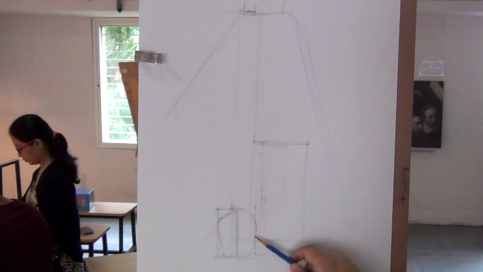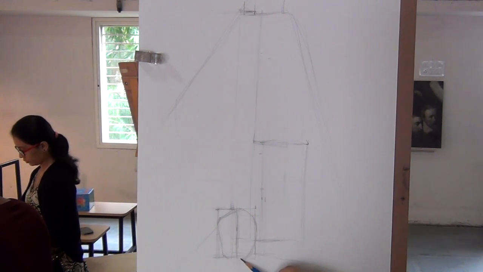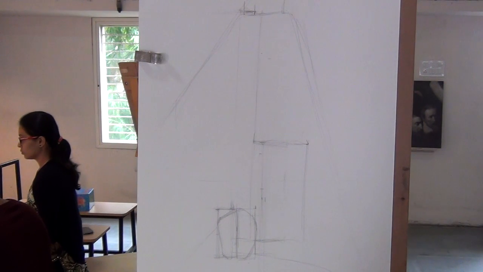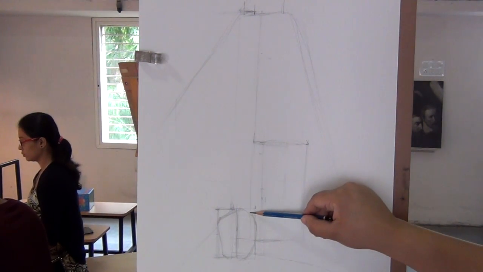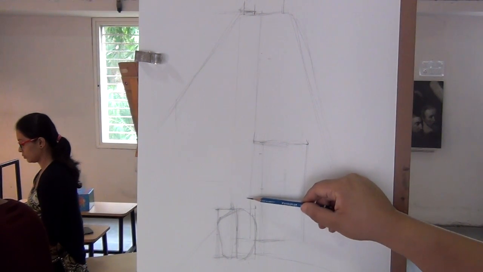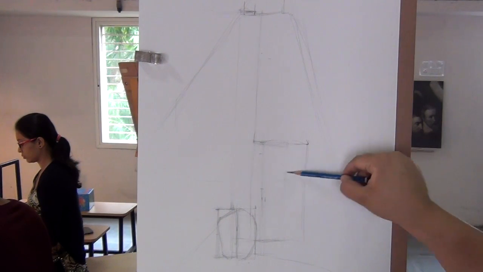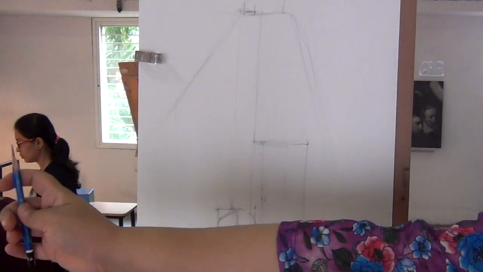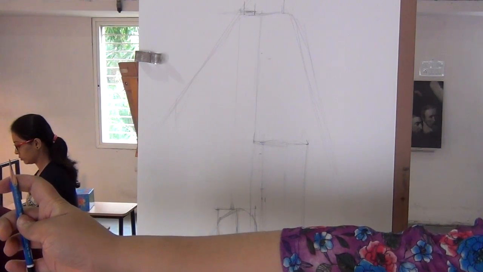Similarly, you need to draw your still life with all the details possible. If you draw the still life perfectly using the method that I have taught, and you put in good values, your still life will look perfect.